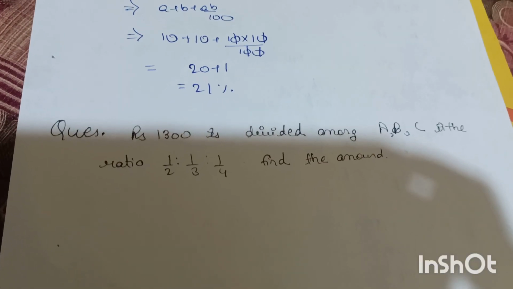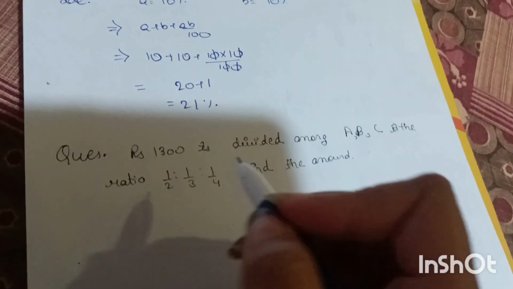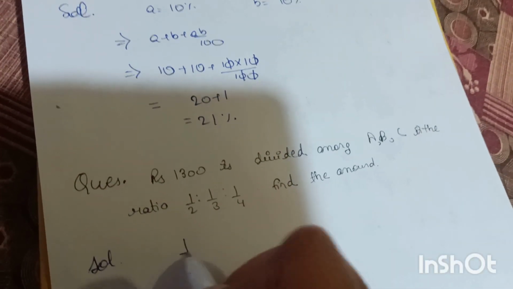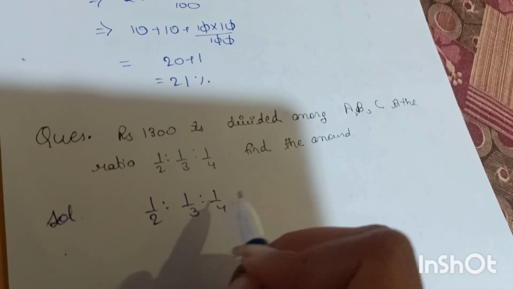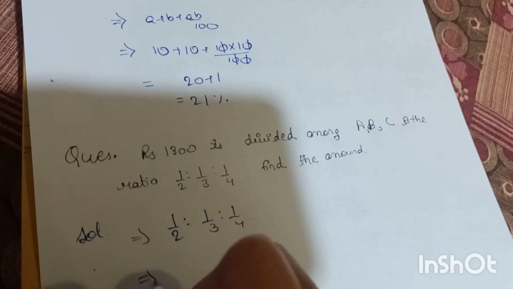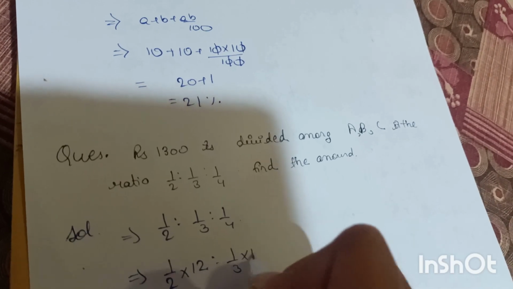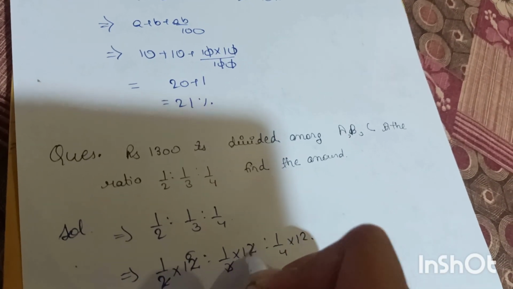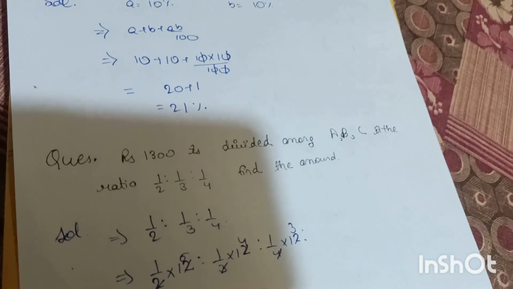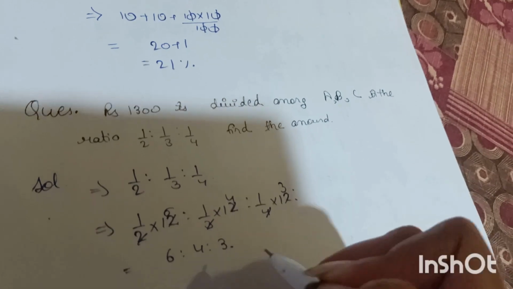So the next question is on your screen. You may solve it out. So for solving this question, 1:2, let's take the LCM. So LCM for 2, 3 and 4 is 12. You have to divide it: 1 upon 2 into 12, 1 upon 3 into 12, 1 upon 4 into 12. So it will become 6, it will become 4, it will become 3. So the ratio will come as 6:4:3.